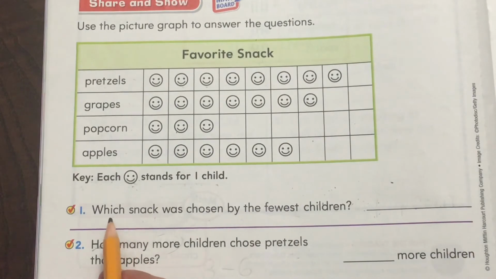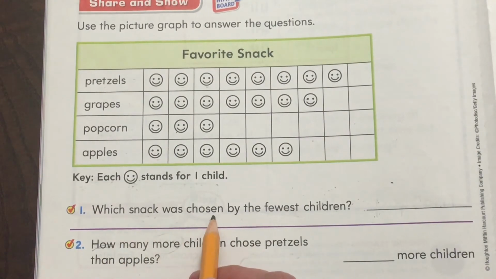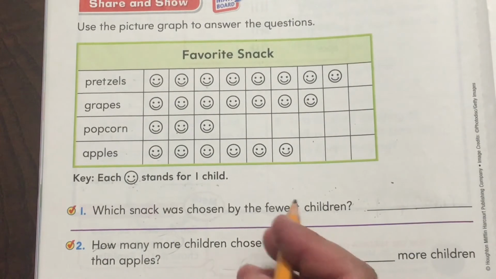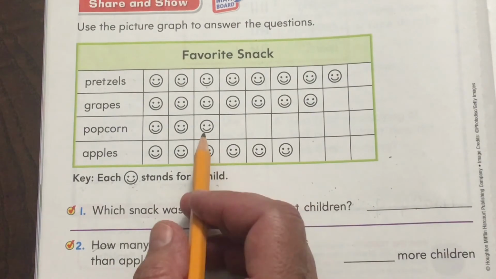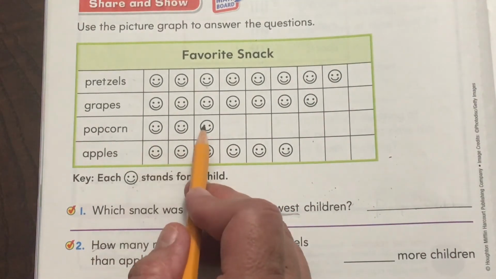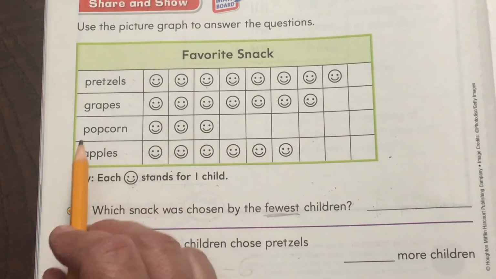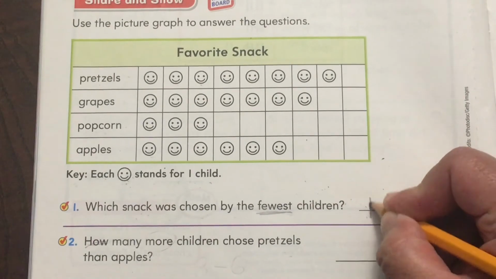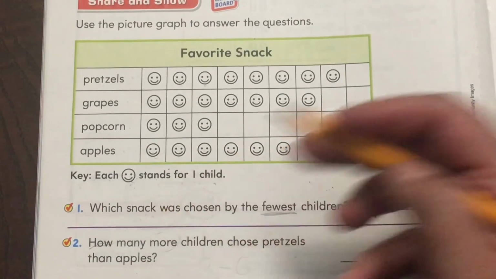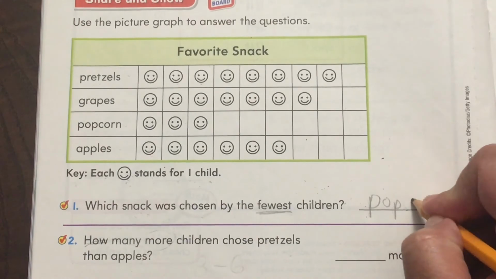So now it says, which snack was chosen by the fewest children? Now remember, the word fewest means the one that has less. So I look at my picture, and just by looking at the picture, I look at the one that has the least amount of snacks, or people that chose snacks. So we have popcorn only has 3, so that's the one that has the less, so the fewest. So popcorn would be the name that I write here, because they're asking me for the snack, the name. So popcorn would be my answer.